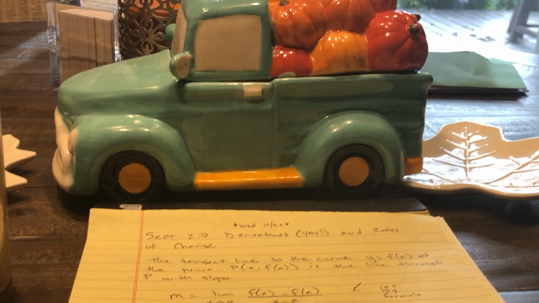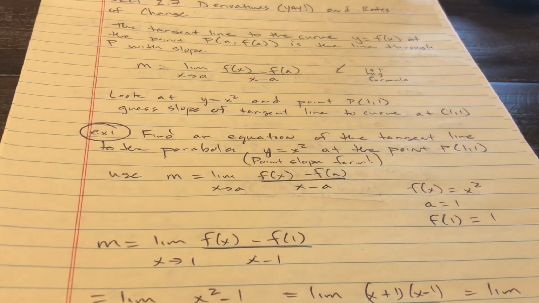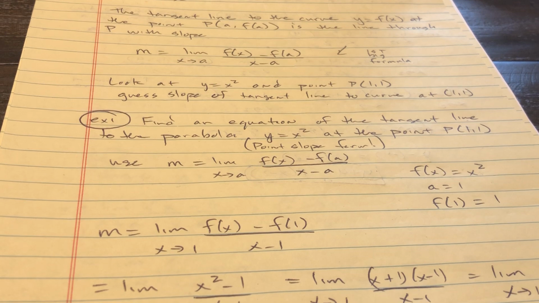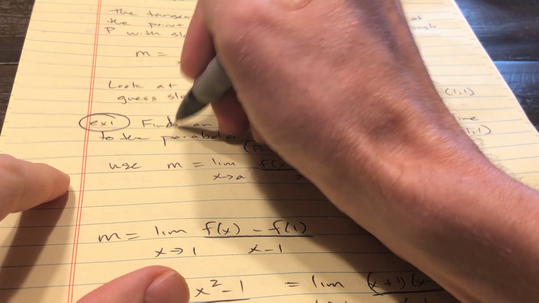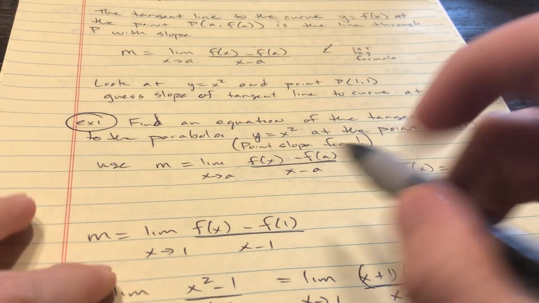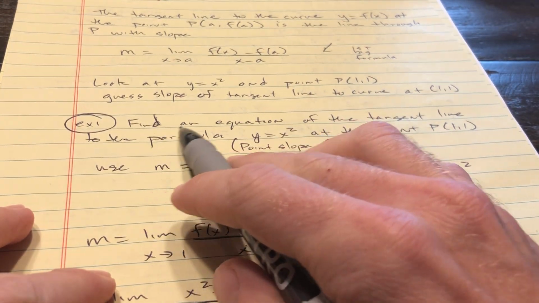Again, we're in the limits chapter, so you'll be able to find this much quicker in chapter 3, but we've got to put in the work. We need to understand that I'm trying to get as close as possible to that point 1 without actually hitting it. I'm trying to get so infinitesimally close to it, hence harnessing the power of infinity there. Find an equation.